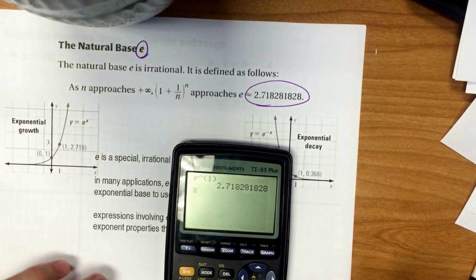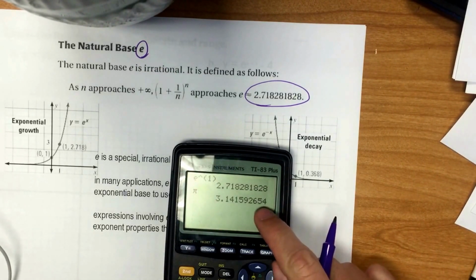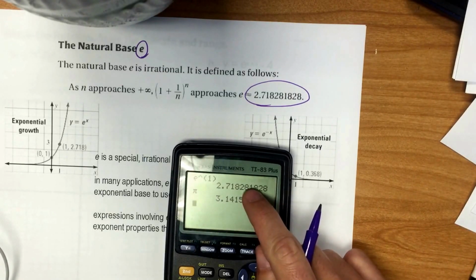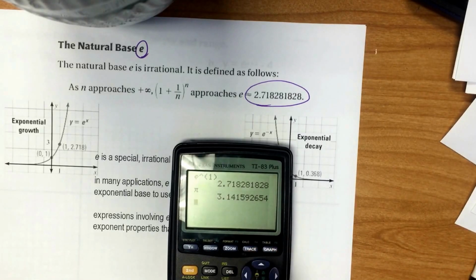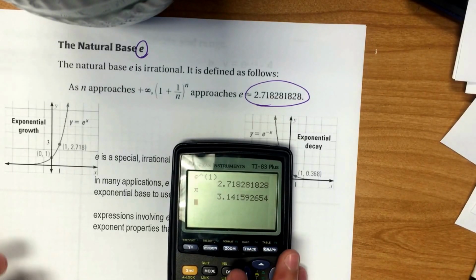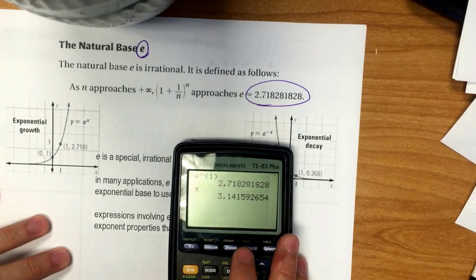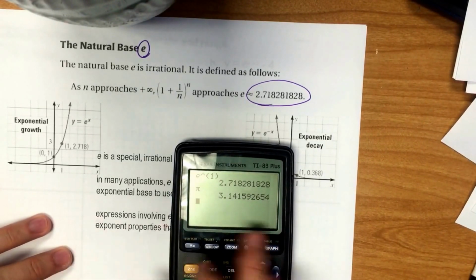E is just a number, just like pi is just a number. So if I go to my calculator and I push the pi button, notice that it gives me the value of pi. Same thing for E. E is just a number. E gets used a lot in applications of exponential functions. That's why it's relevant. We're actually going to use it later in this video.